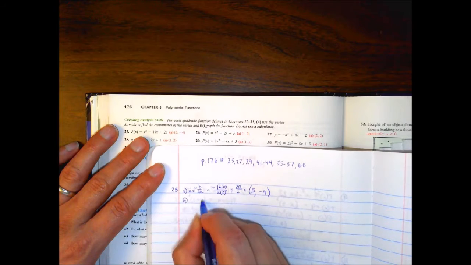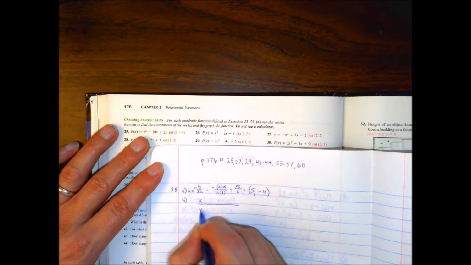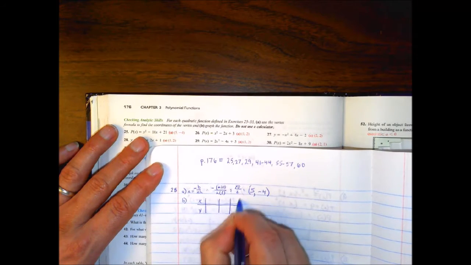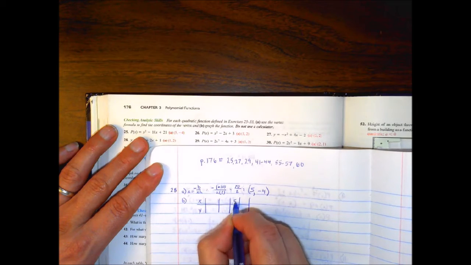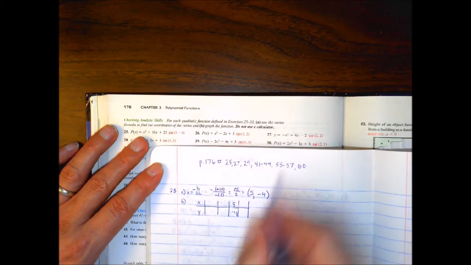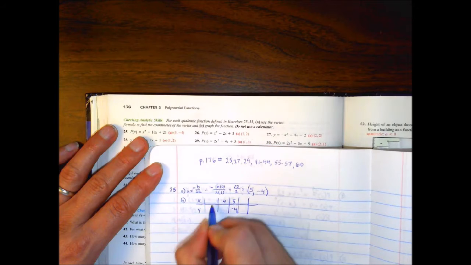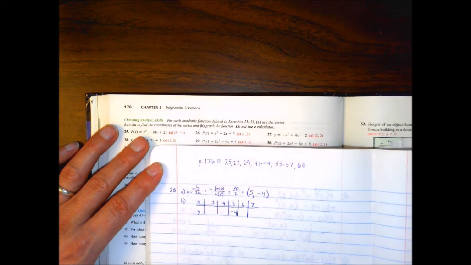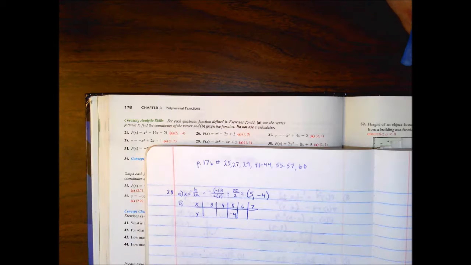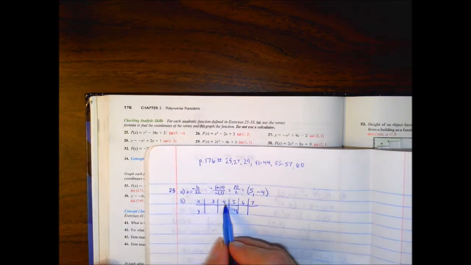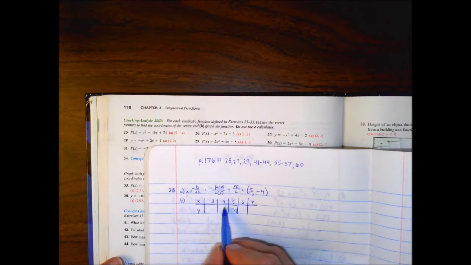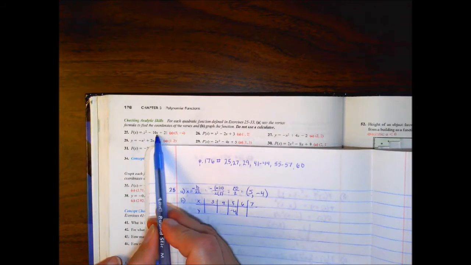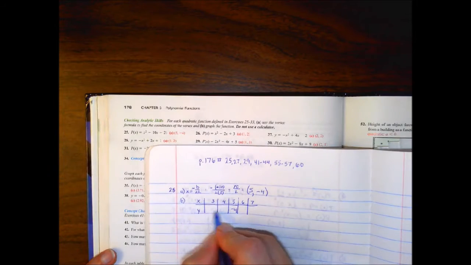We want to make a table of values here. And we have 5, negative 4. We got to find values below, so 4 and 3 and 6 and 7. And we got to take those numbers and plug them in. When you plug in, you can do this two ways. You can do it in Desmos like I showed you in class, or you can take these and plug them in here. When I plug in the 4, I get negative 3.